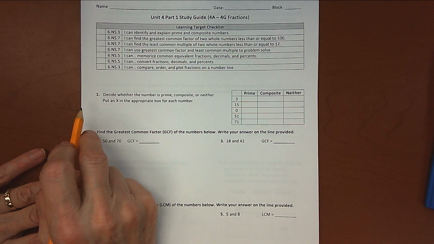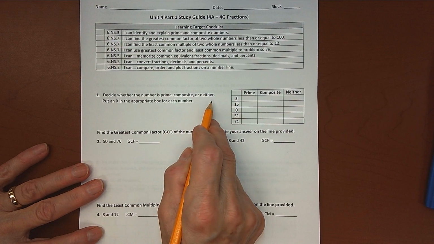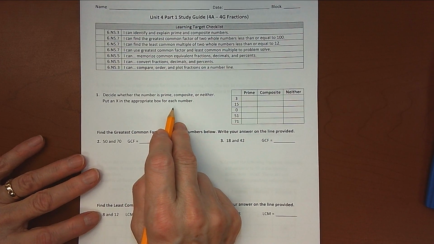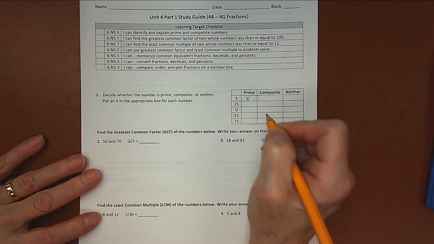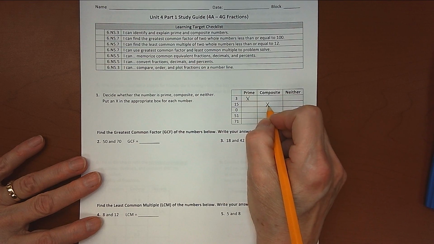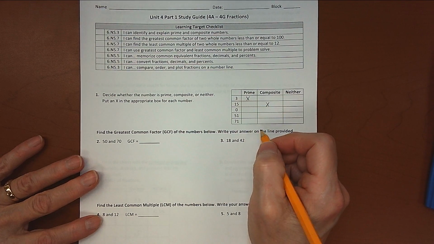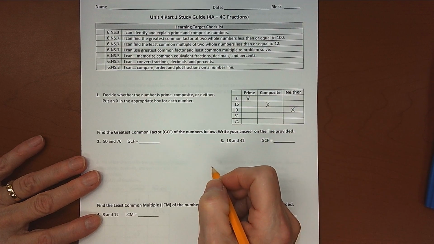And for the first one here, it says decide whether the number is prime, composite, or neither. Put an X in the appropriate box for each number. So 3, we know that's our prime number. That's the second prime number. 2 is the first number. 15 is composite because it can be divided by 1 and 15, but also by 3 and 5. 0 we understand to be neither prime nor composite.